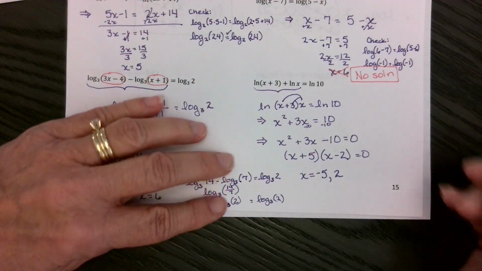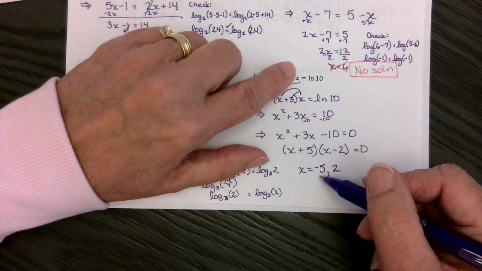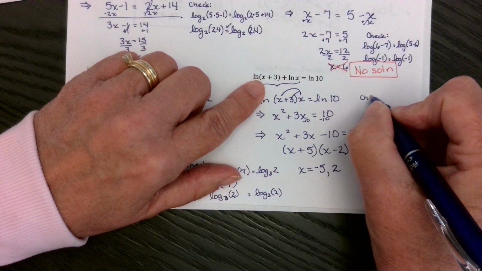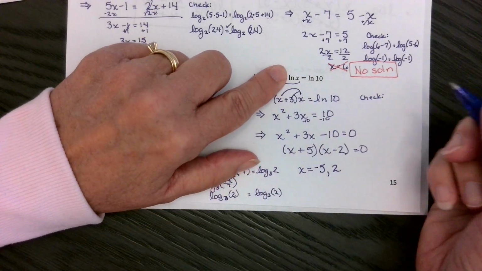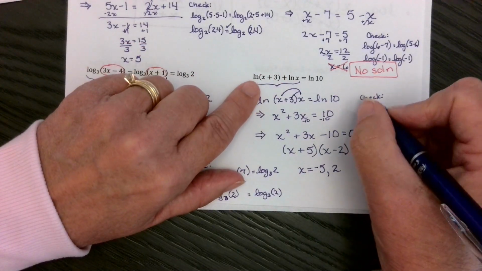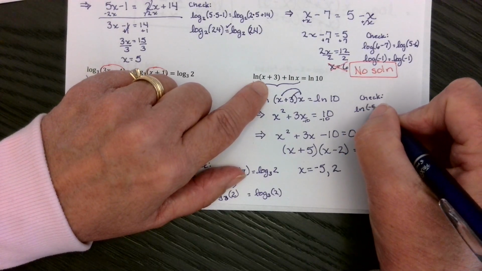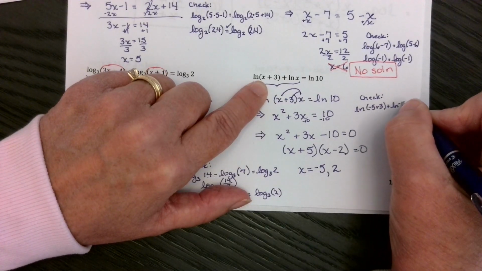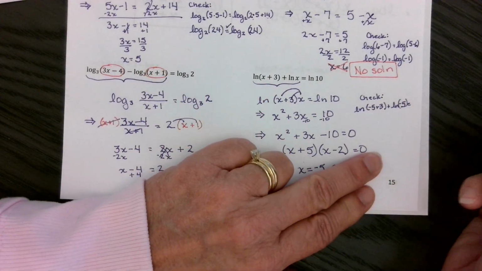Now I've got to check both of them. I know I'm going to kick out this negative 5 because if I plug it in right here, this one gives it away. Natural log of negative 5, I can't do it. Even if you plugged it in here, you'd get negative 5 plus 3, plus the natural log of negative 5, equals the natural log of 10.